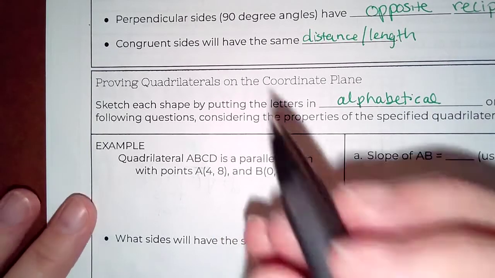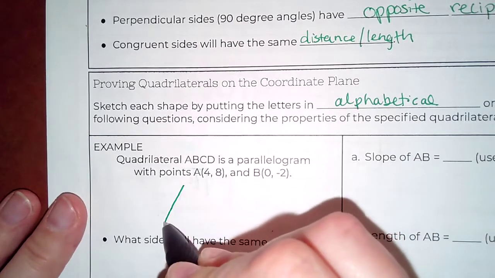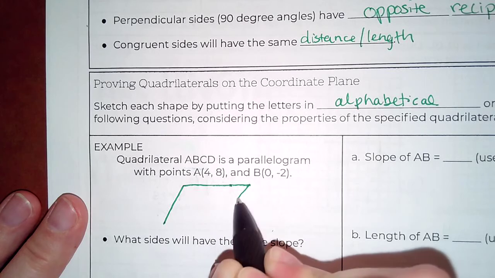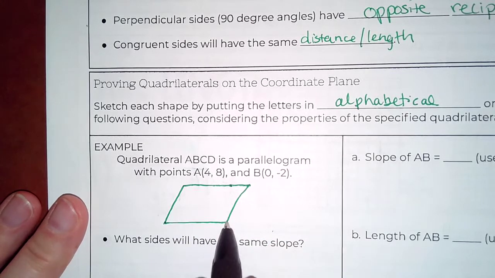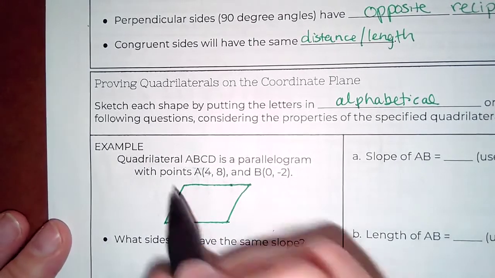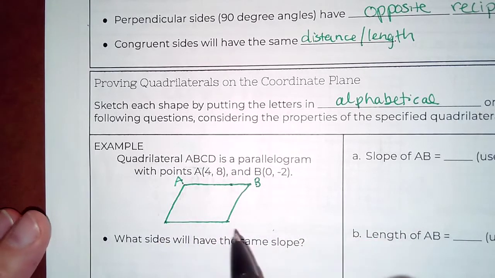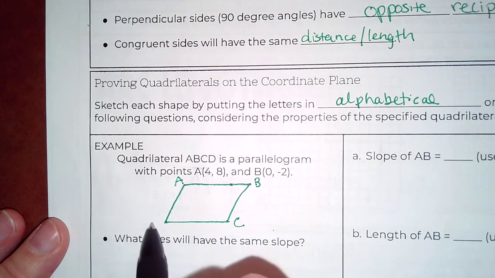So first let's just sketch this thing. So if I have a quadrilateral, looks like this, and it's a parallelogram, so I'm going to draw it as such, it doesn't have to be perfect. If I put A in this top corner, then B would have to go here, and I'm just going to go around the whole figure. So C here and D here.